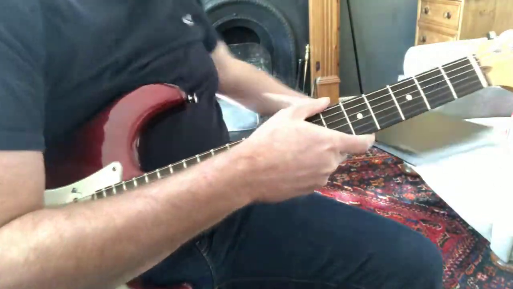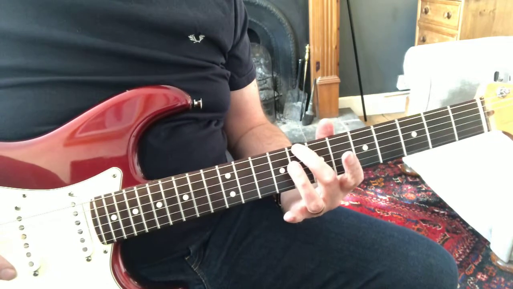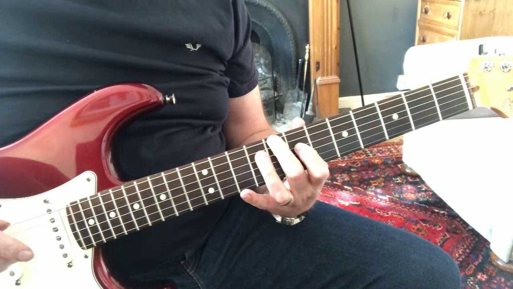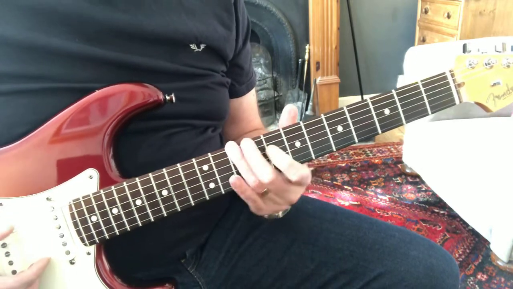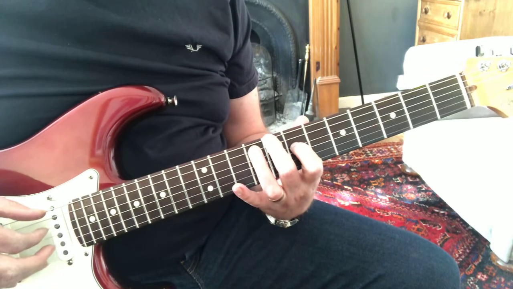I also like this position. I'll show you this one. I like this one. So C6 again. So we'll play the C root on the 8th. We'll put the 6th degree of the scale there, which is the 7th of the 4th.